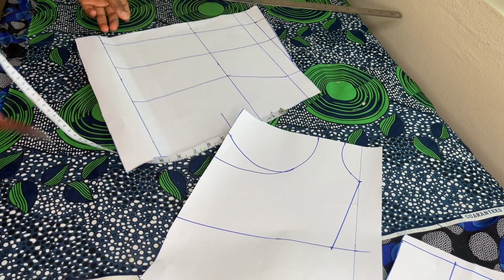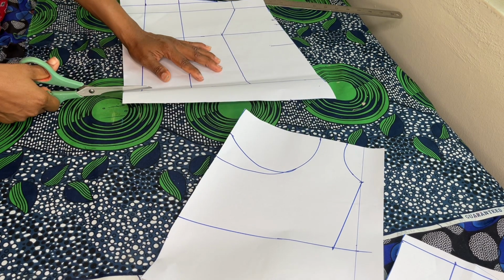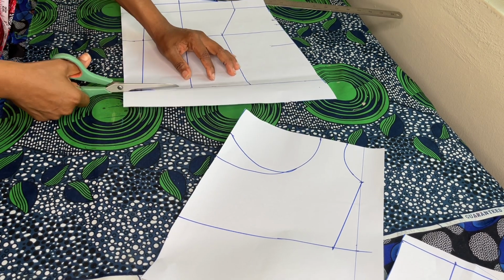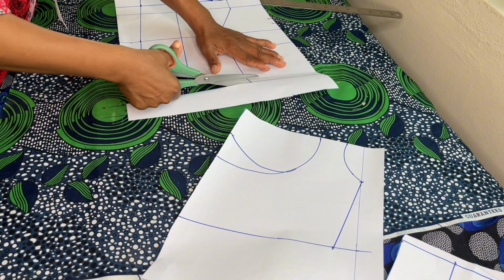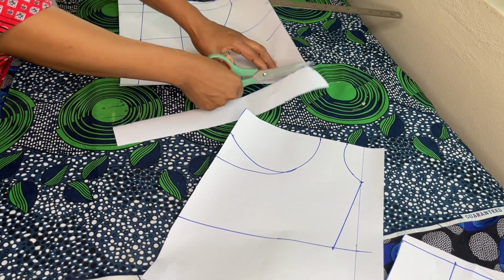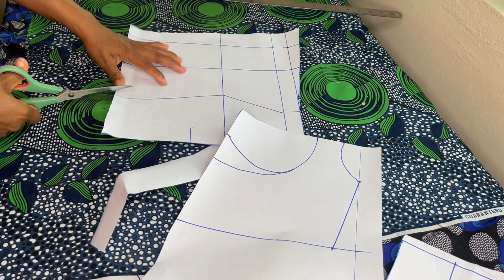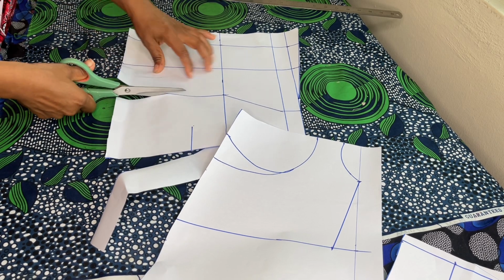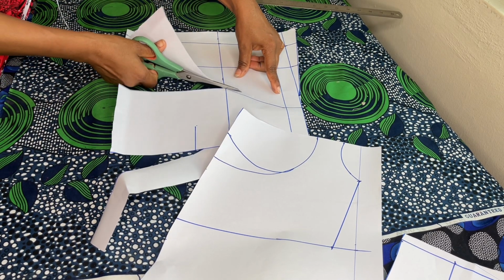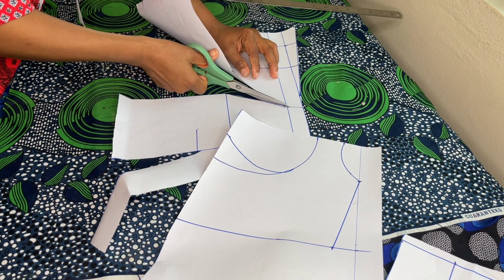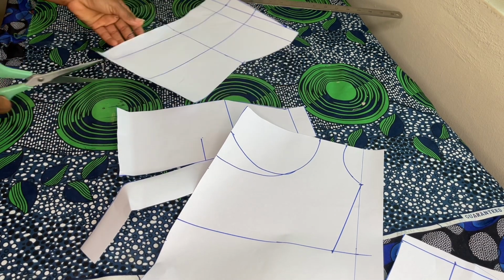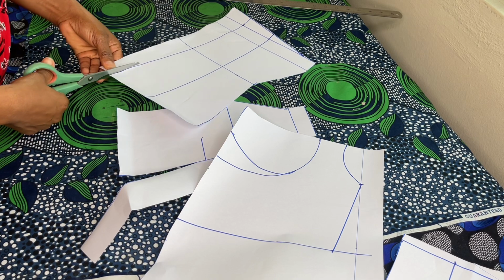Be creative. Tailors are creative. Fashion designers are creative. Just something simple and just bring out your creativity. Then I'll cut the eyelets.